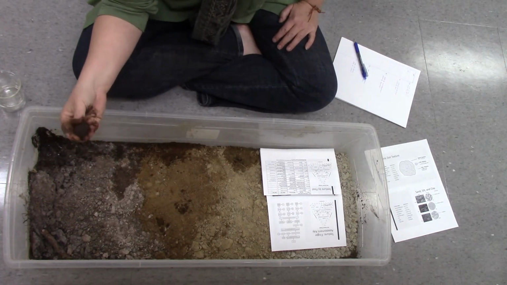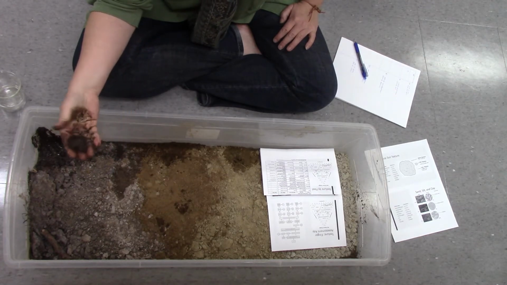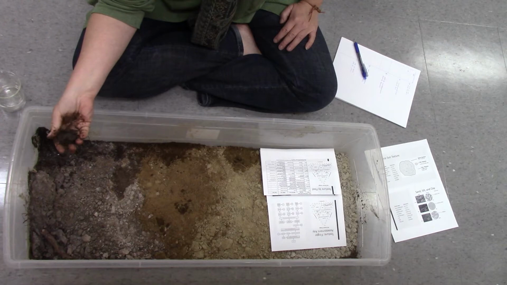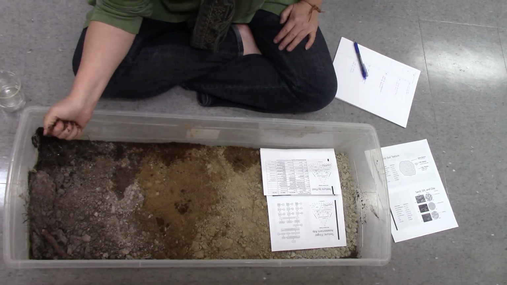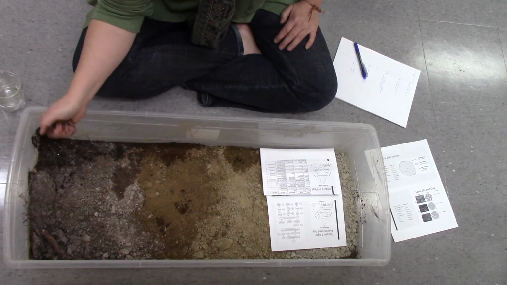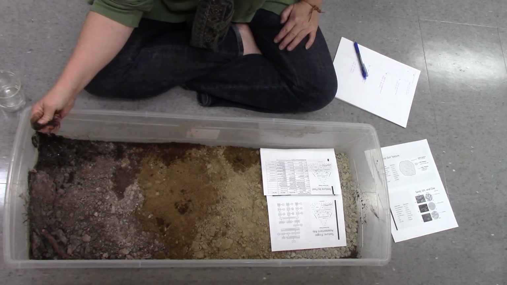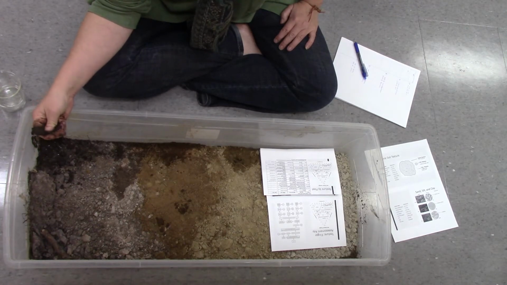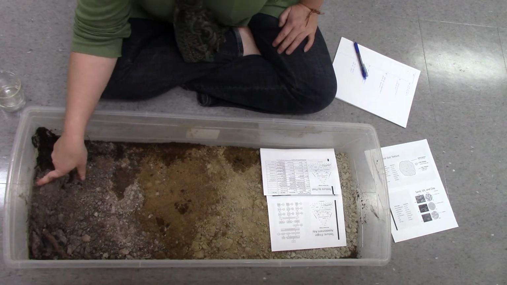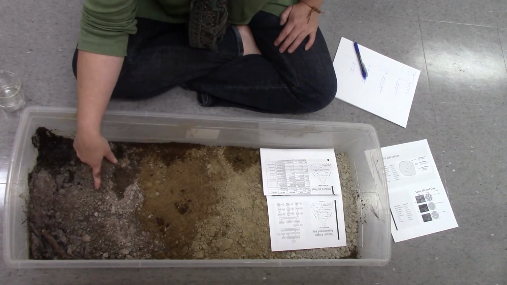So now I've got that ball as I did before. I'm going to gently squeeze it. And again, it's sort of keeping its position, but not quite. So not sand. So it's the same. That means this isn't our LFH layer, this is an AH layer.